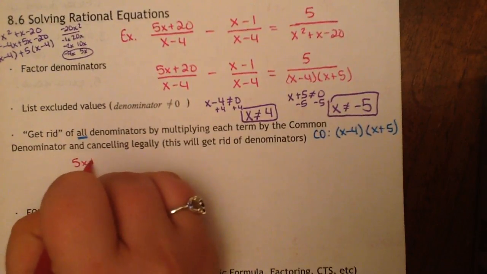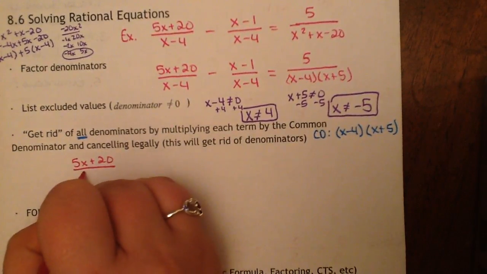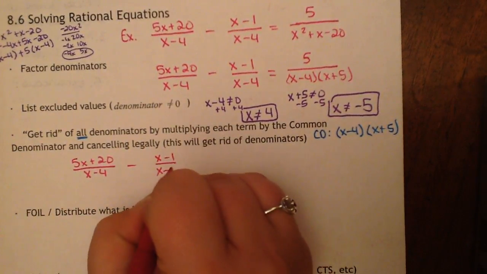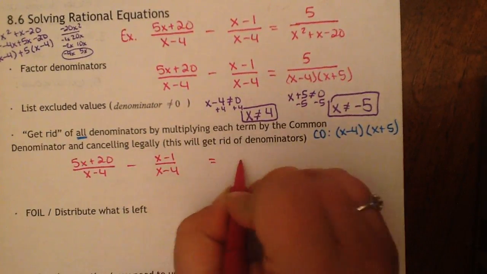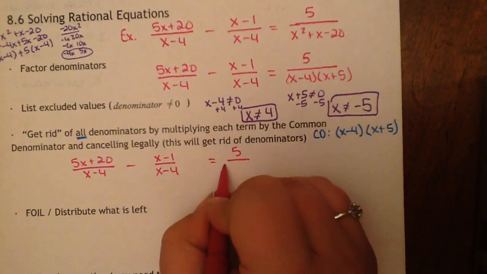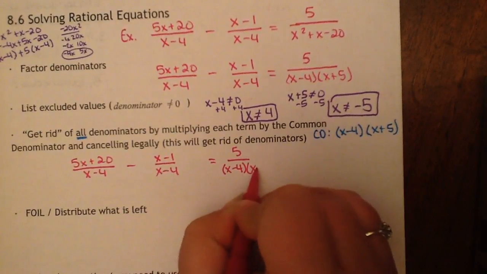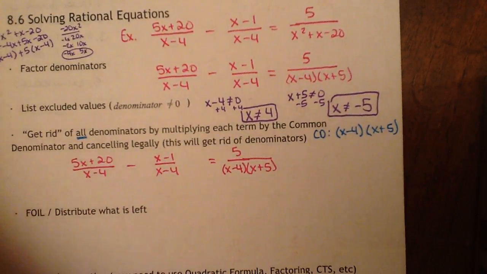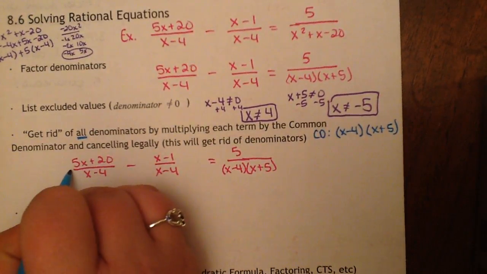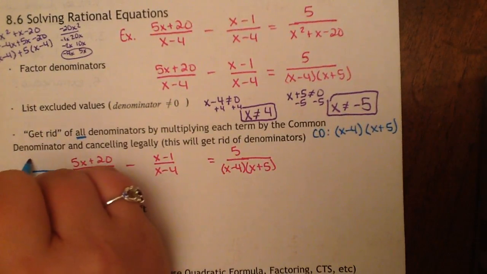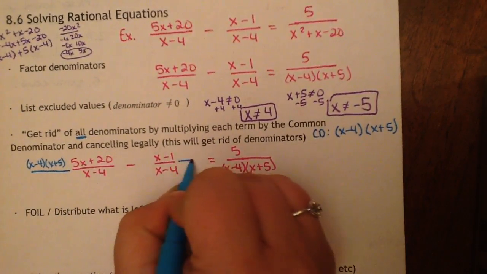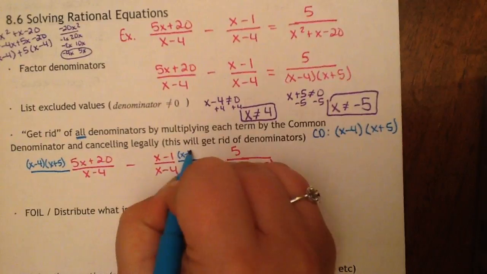So I'll rewrite this whole equation, not just one fraction. And if you notice, I am leaving some space right here. So make sure you leave a little bit of space right there, because we are going to multiply all of these things by the common denominator. So I'm going to make these fraction bars a little bit longer, and we are going to multiply by the common denominator.